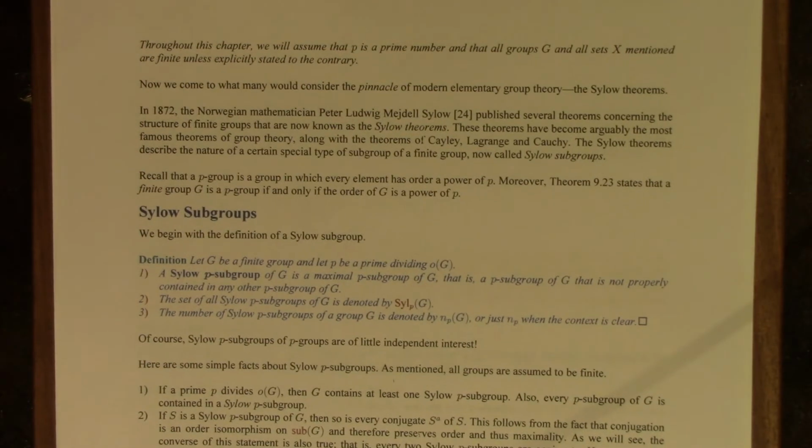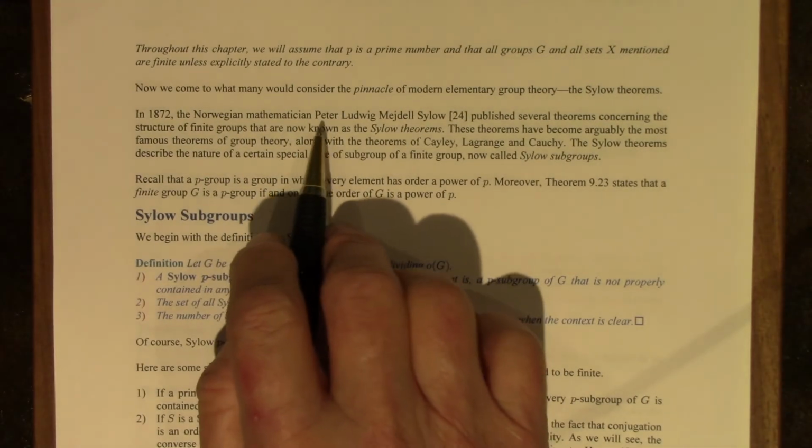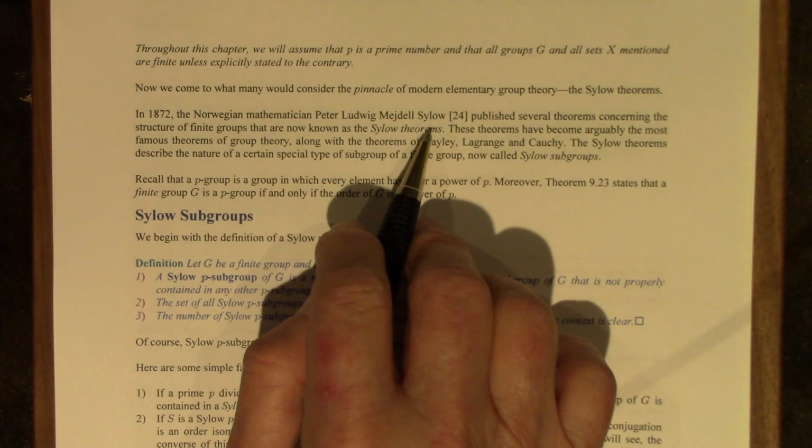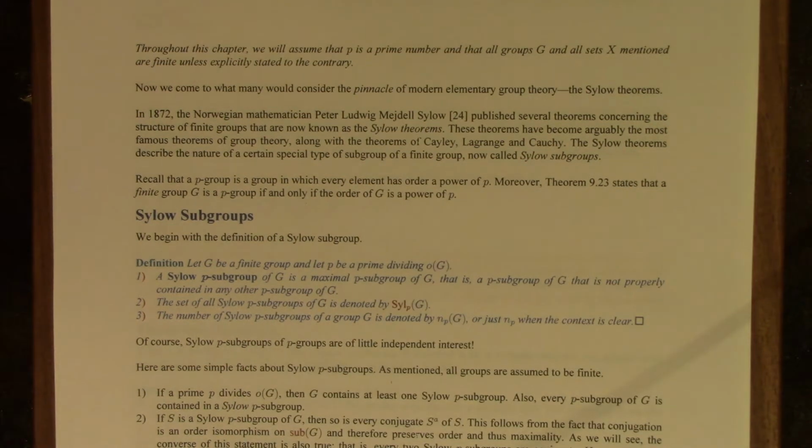In 1872, the Norwegian mathematician Peter Sylow, or maybe it's Peter Sylow, I don't know the correct pronunciation, published several theorems concerning the structure of finite groups that are now known as the Sylow theorems, although I'm going to combine the theorems into a single large theorem.